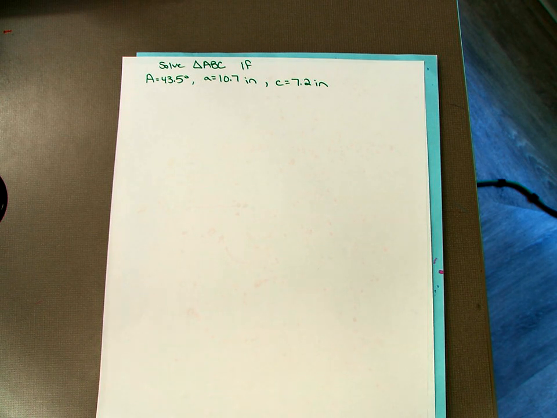Solve the triangle if we know angle A is 43.5, side a is 10.7, and side c is 7.2. So what are we going to find first? Knowing that we are missing angle B, side b, and angle C, yeah, we're going to find angle C first.